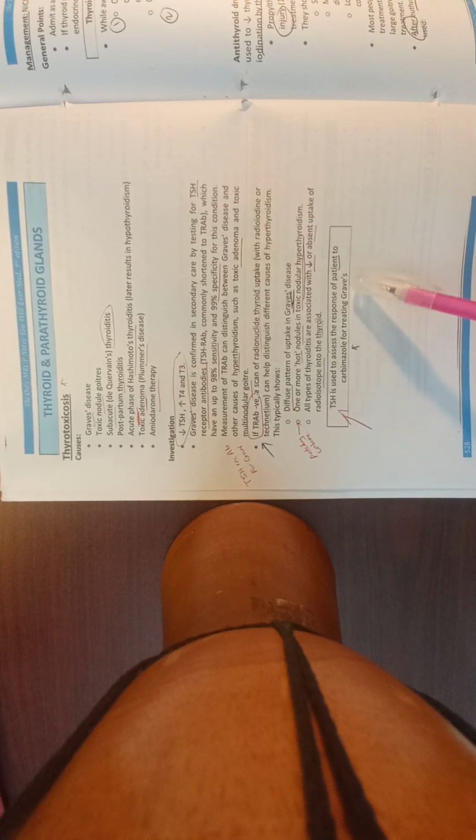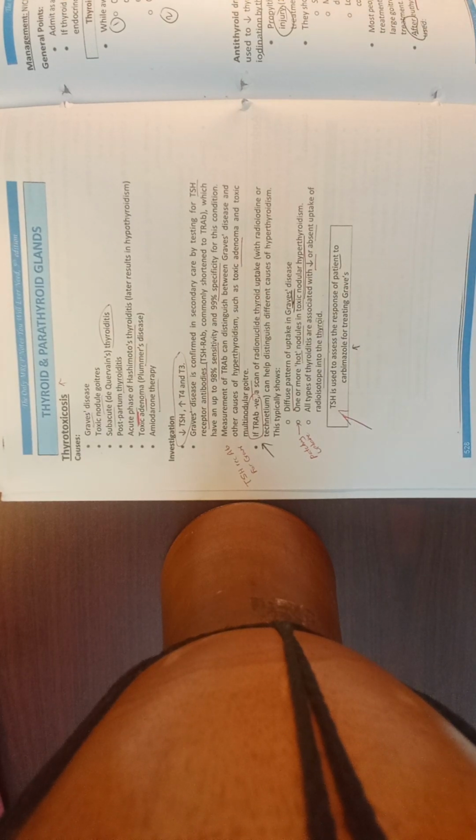So first you do TSH receptor antibody. If it's negative, that's when you do radionuclide thyroid uptake. If it's Graves' disease, it will show a diffuse pattern, and one or more hot nodules in toxic nodular hyperthyroidism. Thyroiditis is associated with decreased or absent uptake of radioiodine isotope into the thyroid. So thyroiditis will show no uptake, and patchy uptake for toxic nodular hyperthyroidism. TSH is used to assess the response of patients to carbimazole for treating Graves'. So TSH is the marker for how you monitor the disease and assess the response to medicine.